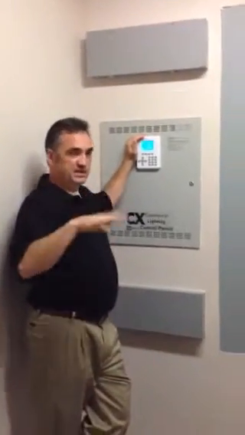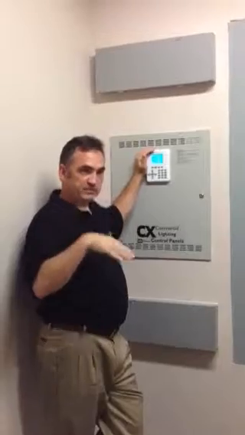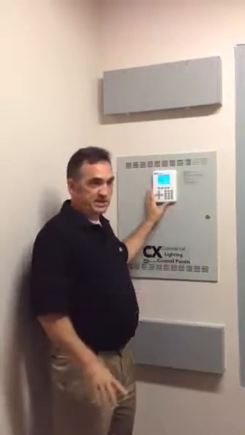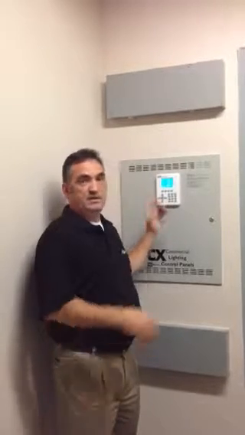So it almost acts like a little mini occupancy sensor, where after a certain amount of time that can be changed. Any of those settings can be changed here from this keypad. We're always available to help with that. We've always got a tech, at least once a week, who'll be happy to come over if you said, hey, can you change this?